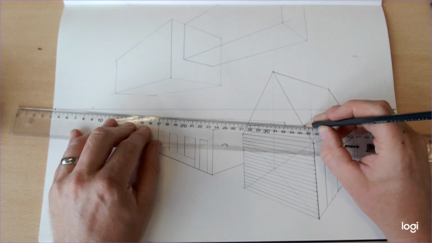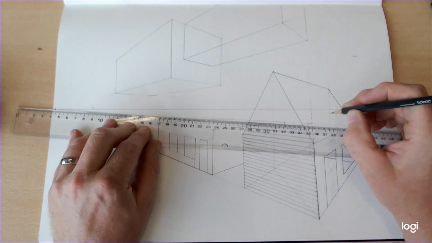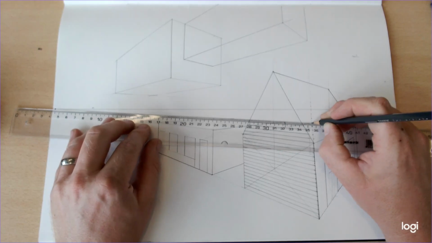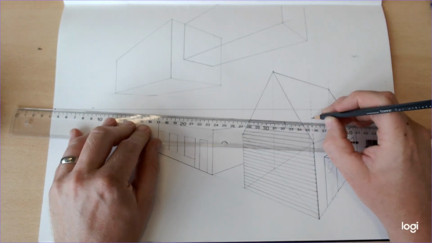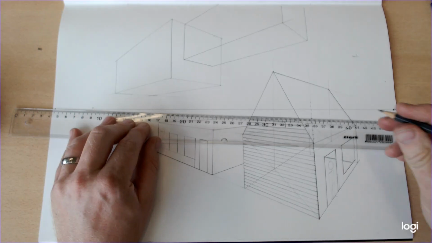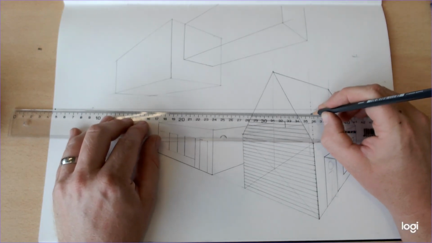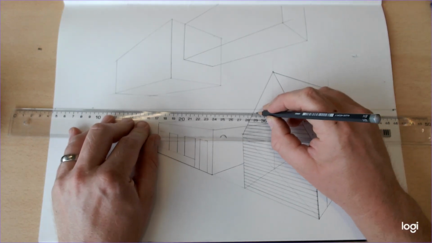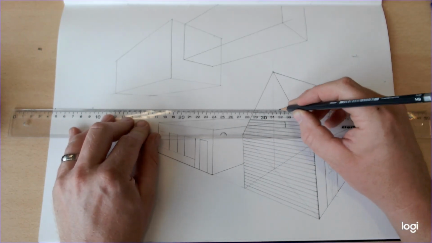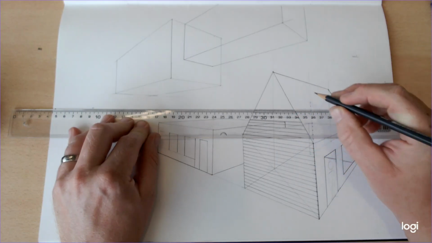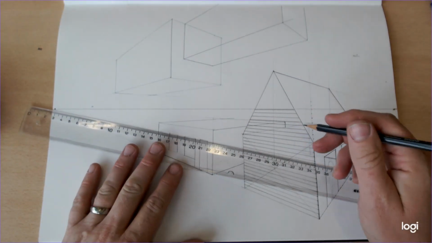I'm just using that guideline so I know where to start. There we go. And in this fashion I can add in my bricks.